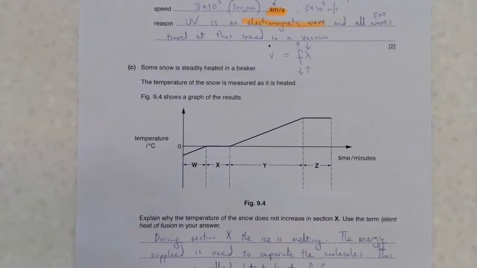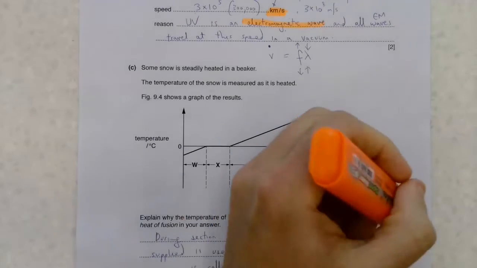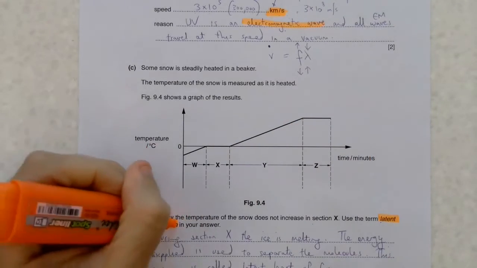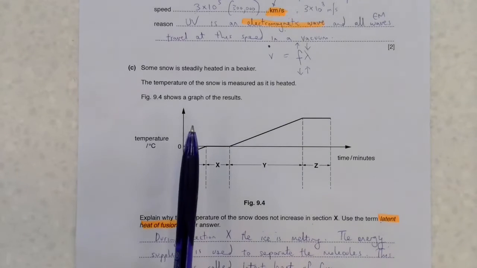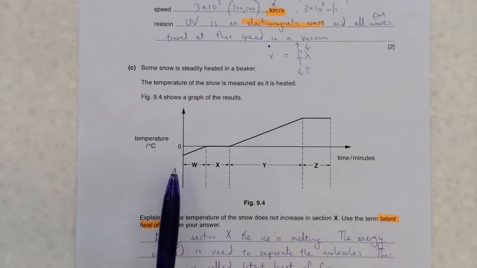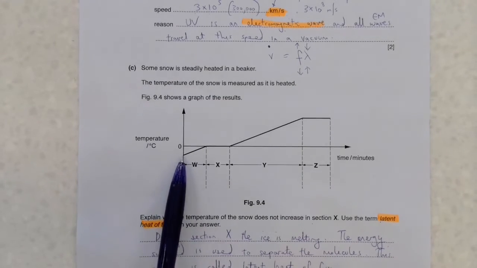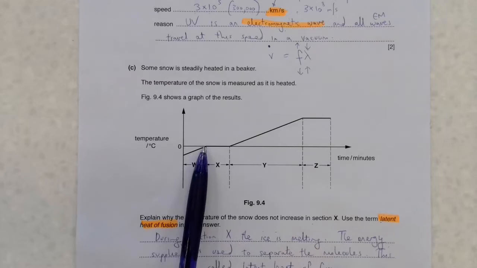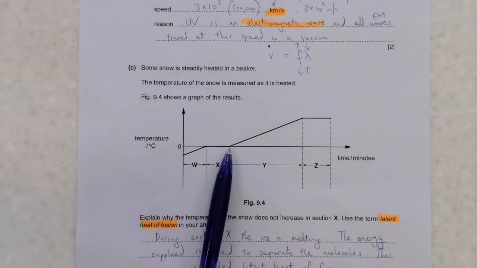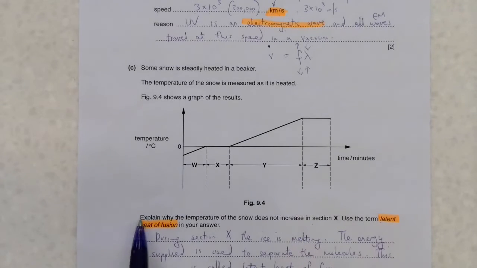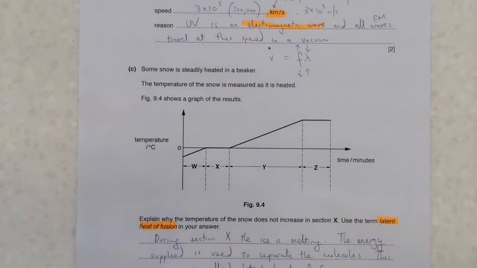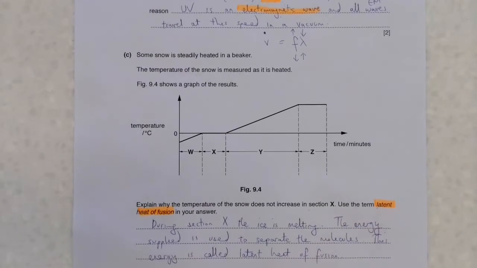Okay, let's look at question C. Again, I think I've seen another similar one, this idea of latent heat. Latent heat of fusion is not a hard concept for you guys to get, but it's not on the syllabus anymore. Don't need to worry about using that. We're looking at the temperature, and you should see the temperature is under 0, it's because it's in that solid state. Gets up to 0, we're melting, increasing temperature, and then we're boiling. Explain why the temperature of the snow does not increase in section X. You could just ignore this last bit and we could still try and get 2 marks out of this question.